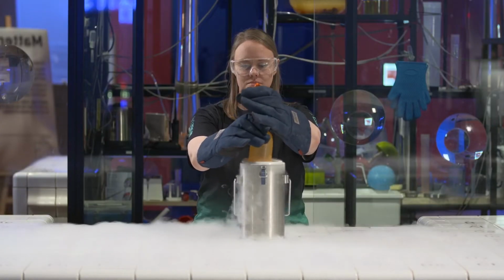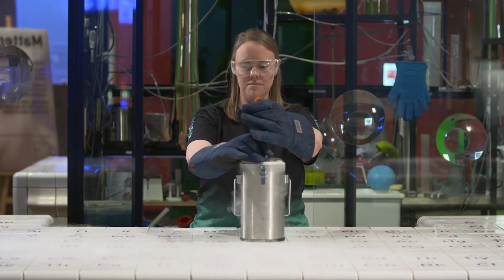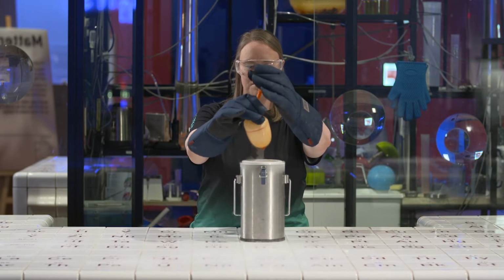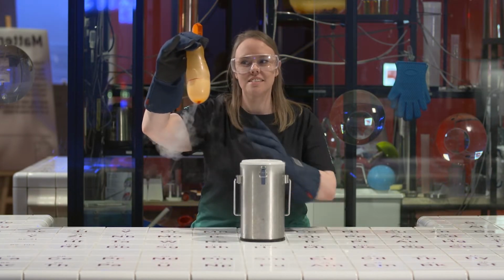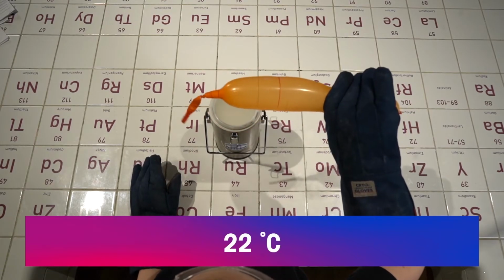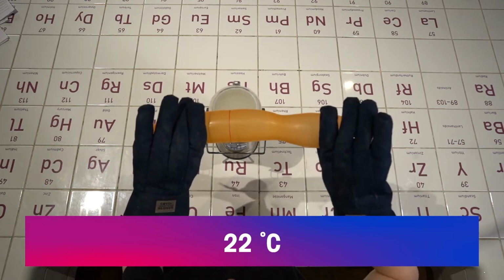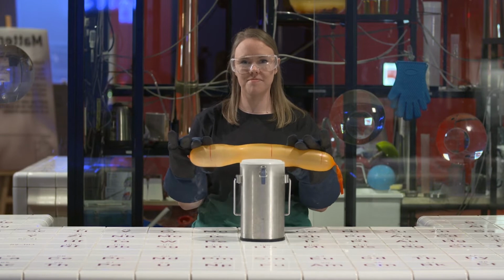Alexandra's now going to take the balloon out of the nitrogen, and you should hopefully be able to hear her breath sloshing around in the balloon as a liquid. Alexandra shakes the liquid in the half-deflated balloon. But very quickly, the heat from the air, room temperature about 22 degrees Celsius, goes into the cold liquid breath in the balloon and turns it back into a gas. And the balloon swells up again.